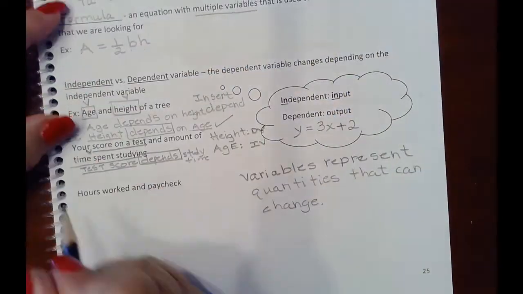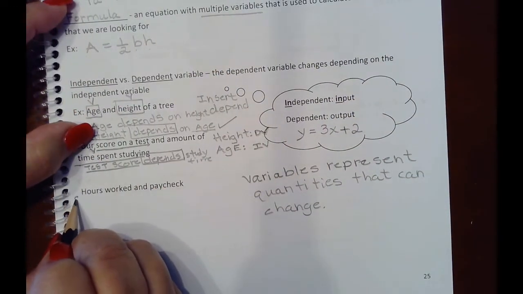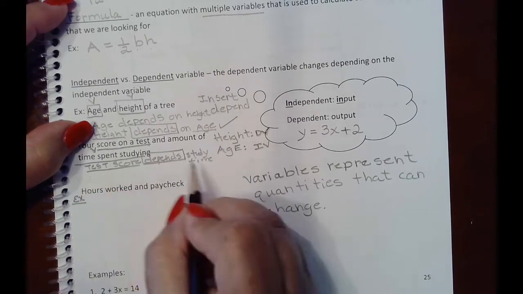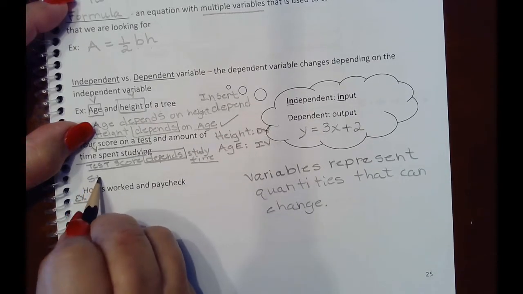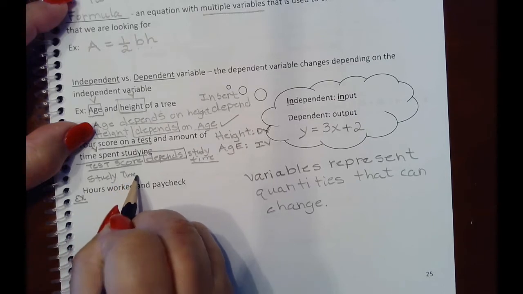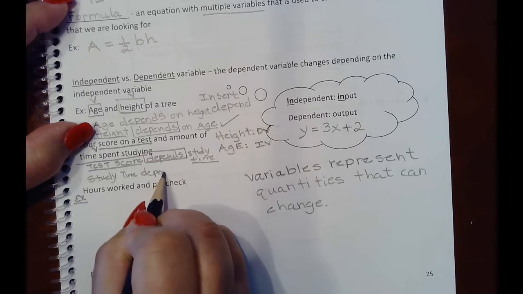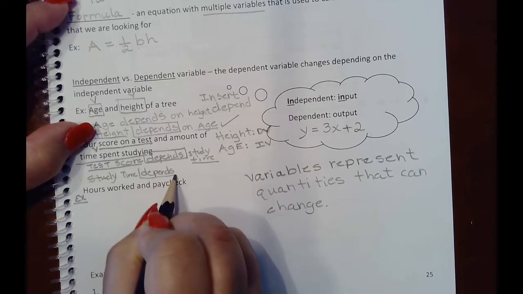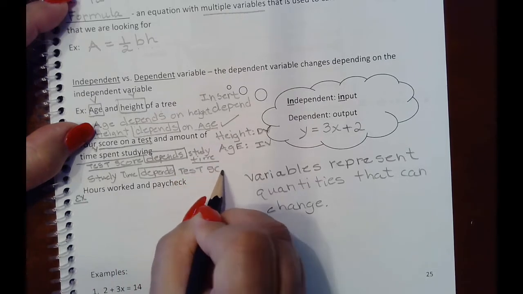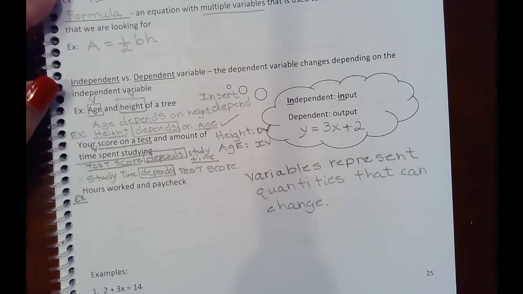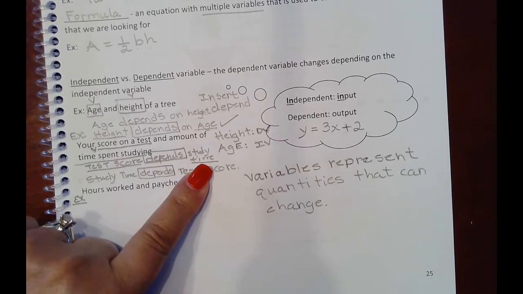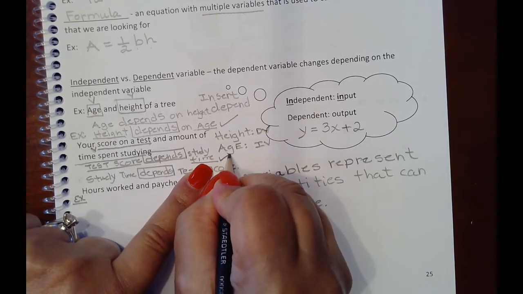Let me move this down a little bit so I can rewrite it the other way. You could also put it the other way. You could say study time depends on your test score. And I don't think that makes sense like the first way that we wrote it. Your test score typically is going to be dependent upon how much time you study. So this would be the correct way to write it.